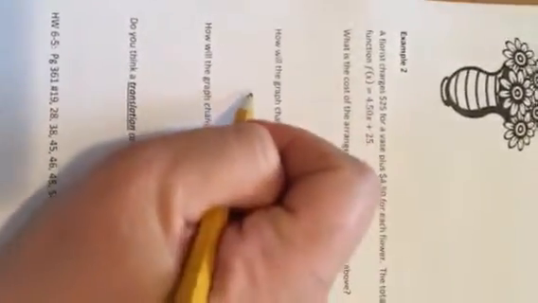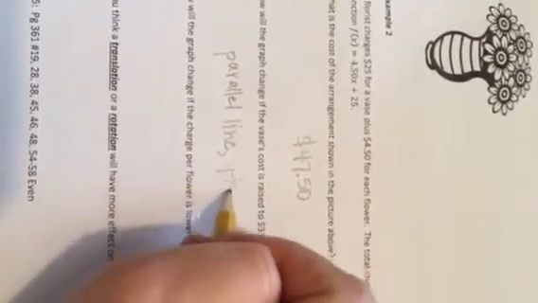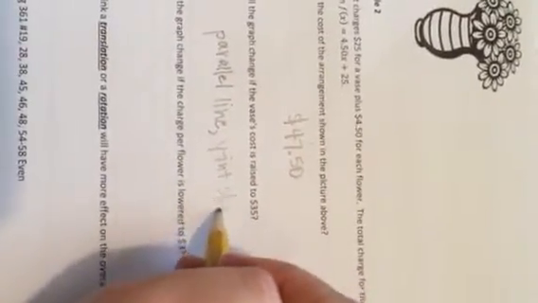And then it says, how will the graph change if the vase's cost is raised to $35? So here's 25, that's what it normally was. If we raise it to 35, that's just changing the y-intercept. So parallel line, so the slope isn't going to change. And then the y-intercept would shift up 10.